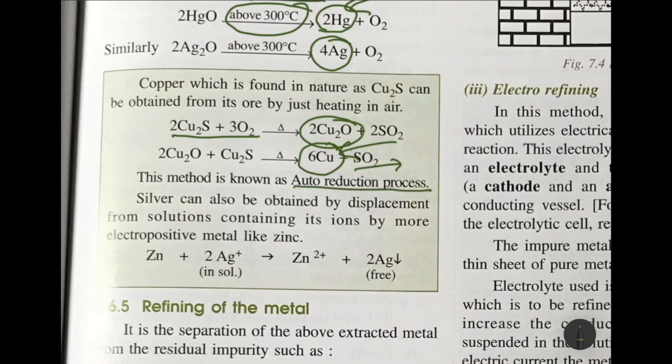And similarly, silver also can be obtained by the displacement method from solutions containing its ion, by a more electropositive metal like zinc. So in solution, when there is a reaction, the zinc will turn into zinc ions and the silver metal will be free.